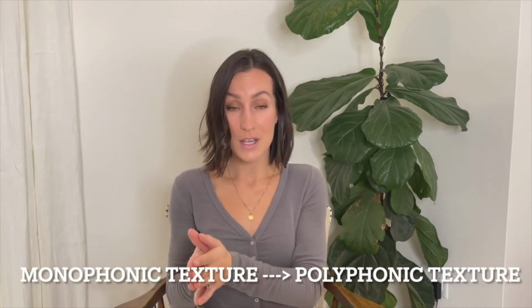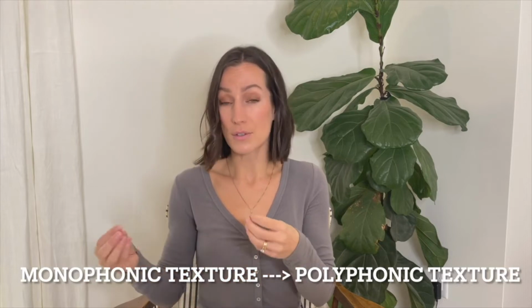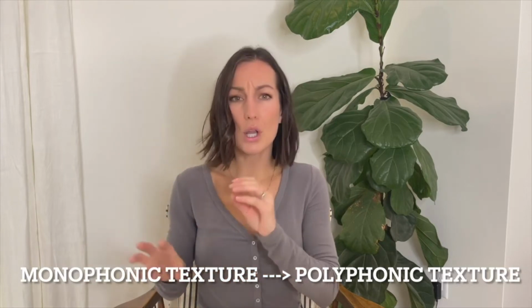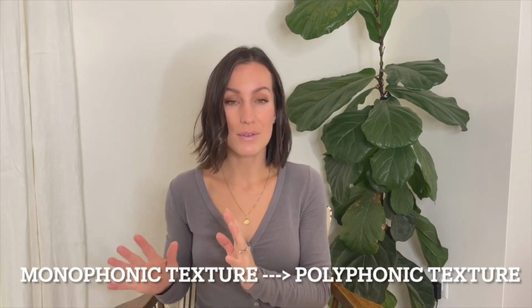Poly means many. So at this point we have 2 or more voices, 2 or more melodies, there's instruments, there are a lot more layers happening. So that's a really, really big thing that was developed and created in this era. The other thing we'll look at is notation.